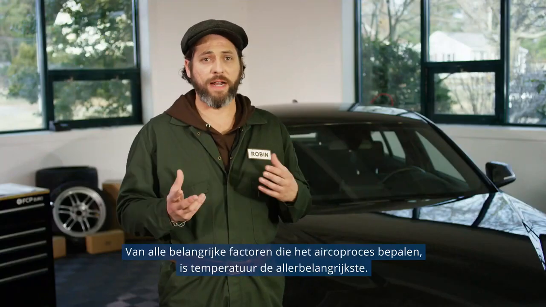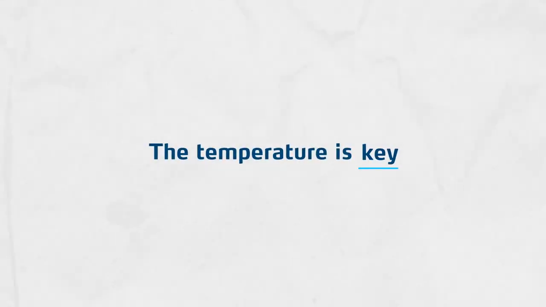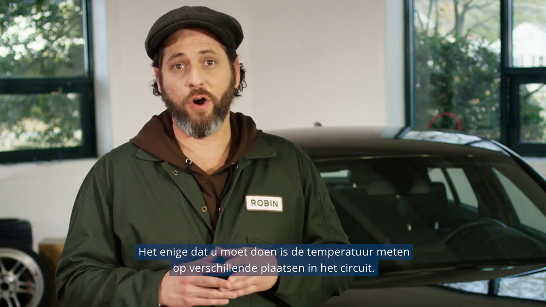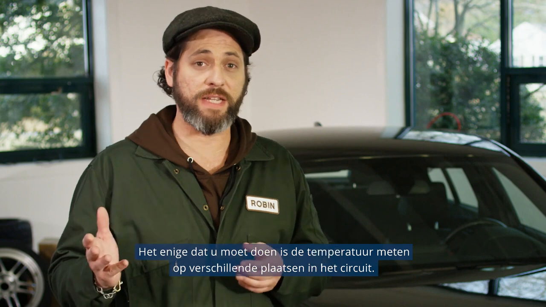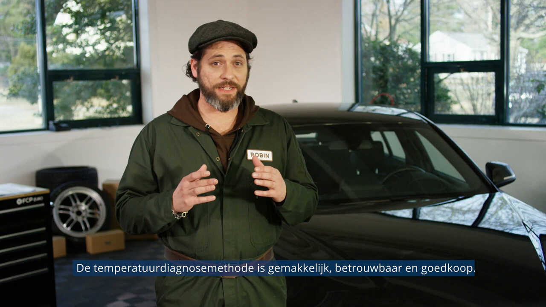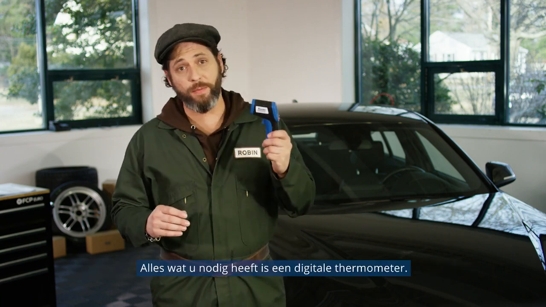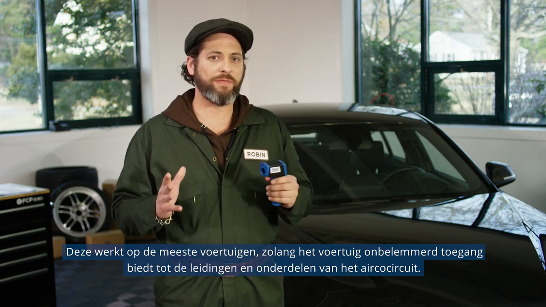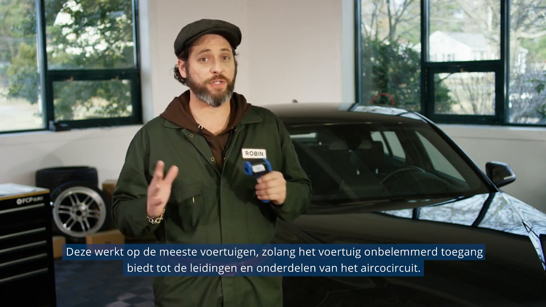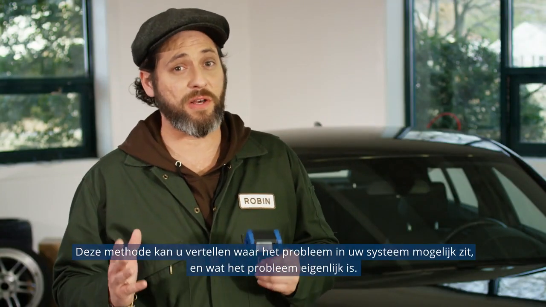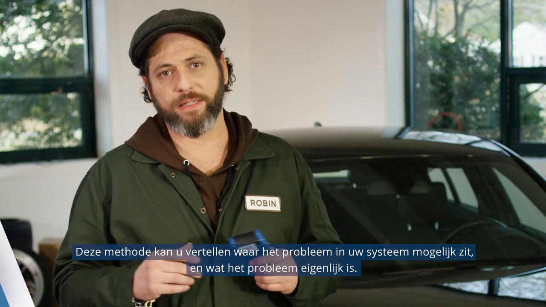Out of all the important factors that determine the AC process, the temperature is key. And here's why. Temperature-based diagnostics is an easy method to troubleshoot the system. All you do is simply measure the temperature at different places in the loop. That's it. It's that simple. The temperature diagnostics method is easy, reliable, and cost-effective. Everyone can use it. All you need is a digital thermometer. And it works on most vehicles as long as the vehicle has unconstrained access to the AC loops, channels, and components. This method could tell you where the problem in your system is potentially located and what the problem basically is.